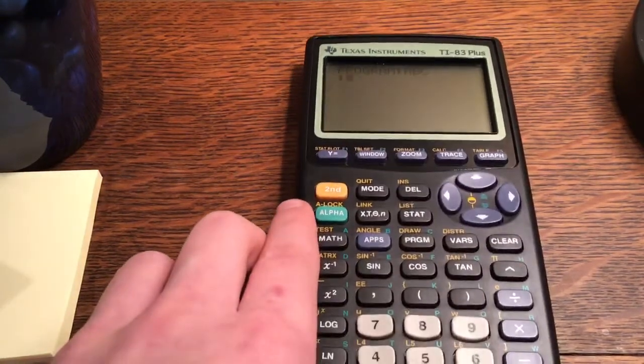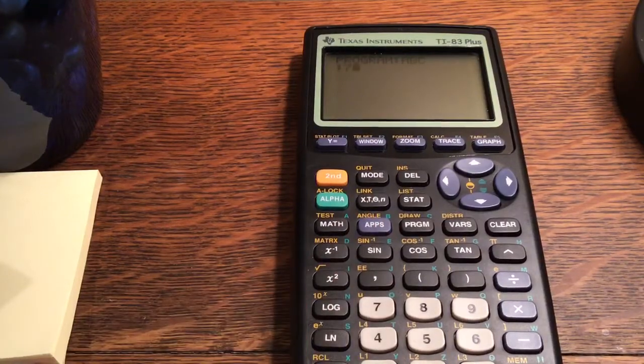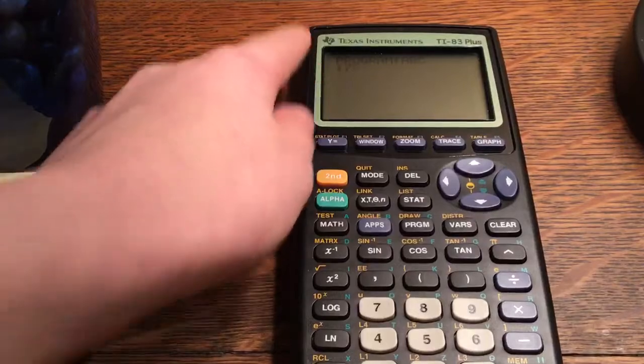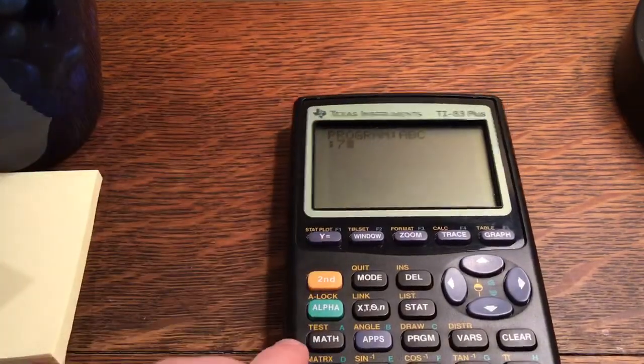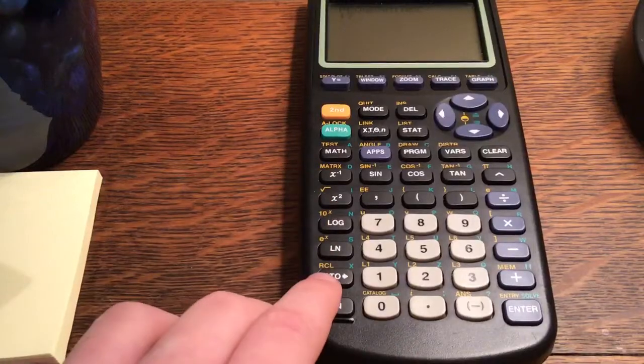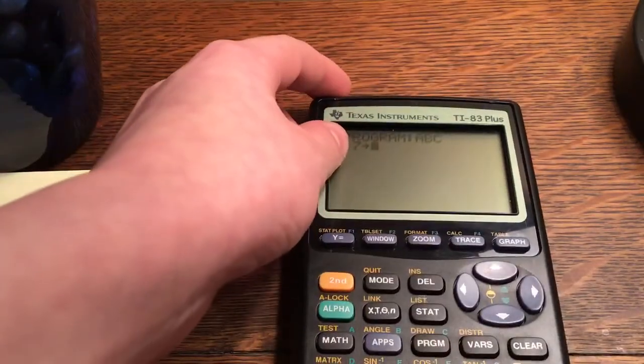To store something to a variable, let's say 7, and we want to store it into the variable x. So if we say output x on the screen, it'll show us 7. So you first type the number you'd like to store into the variable. Then you click the STO arrow button, and it'll give you a little arrow on the screen.